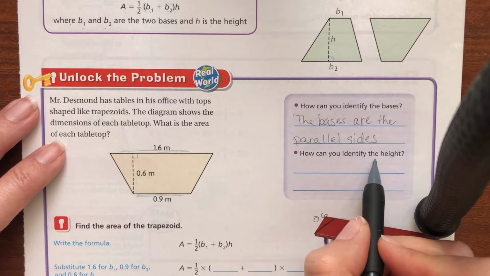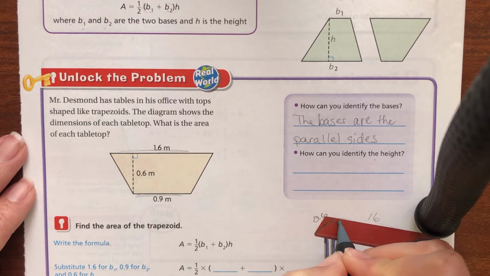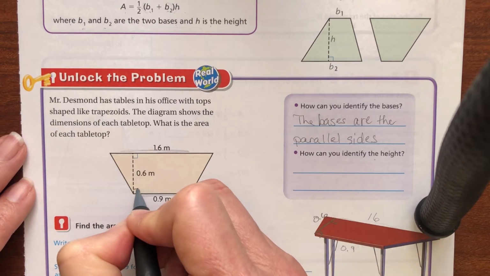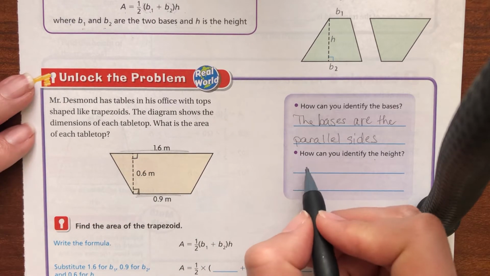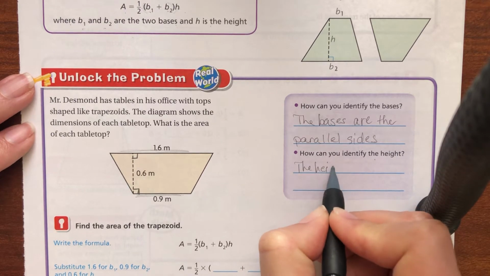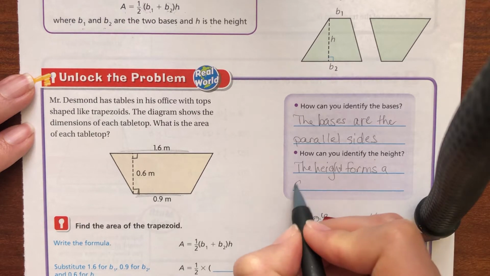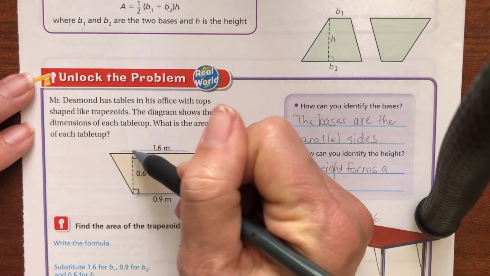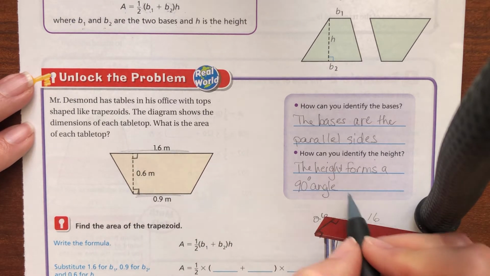Okay, and then how can you identify the height? So the height forms a 90-degree angle with each of the bases. So that would be a 90-degree angle, and that would be a 90-degree angle. So both of these are 90-degree angles. So, I'll say the height forms a 90-degree angle. In other words, it's perpendicular. That's another word. It's perpendicular to each of the bases.